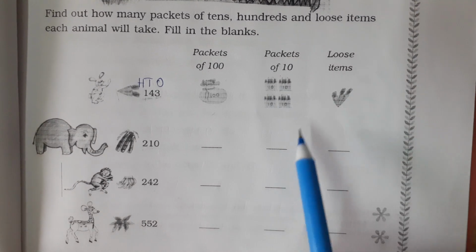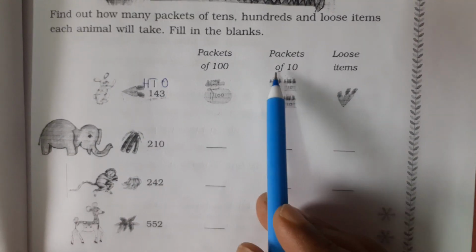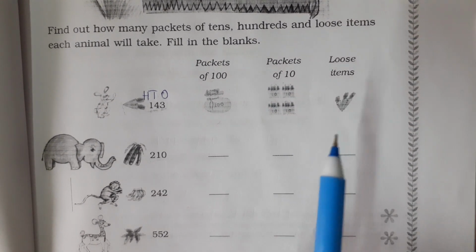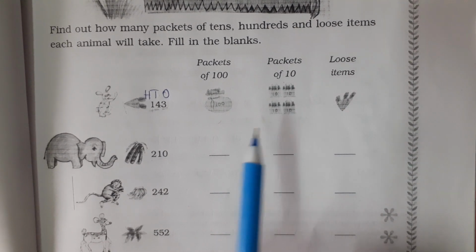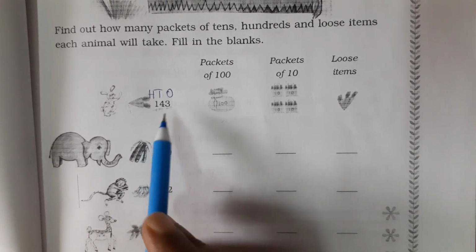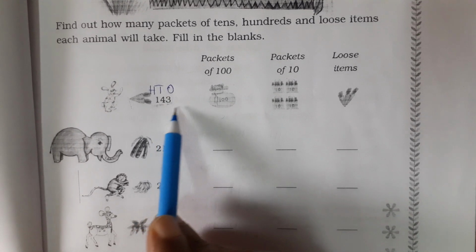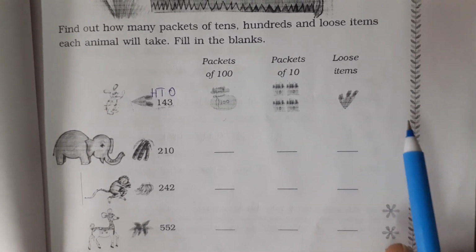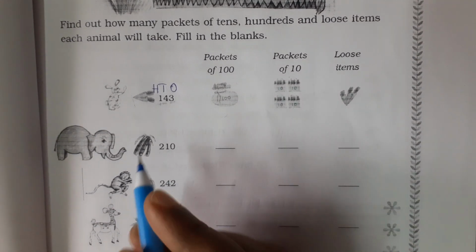So you have to draw only 100 packet of carrot. Next, packets of 10. See, in the 10's place, what number is there? 4 is there. So how many 10 packets are there? 4 10 packets are there. 1, 2, 3, 4. How many loose items are there? Loose items denotes the number of ones in this place. In the ones place, how many is there? 3 is there. So 3 carrots are there. Okay.